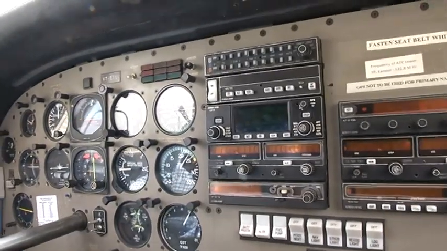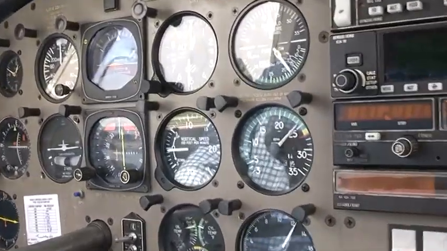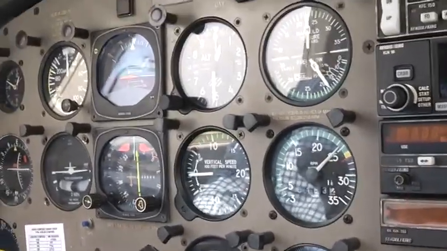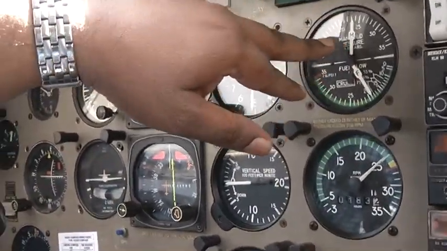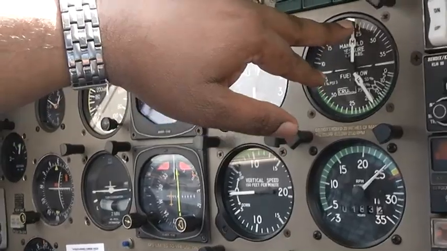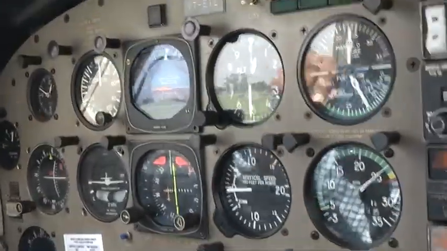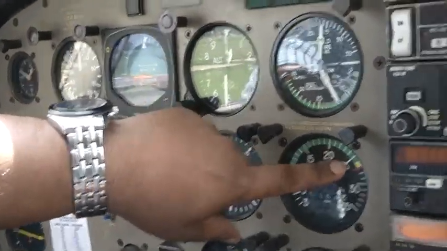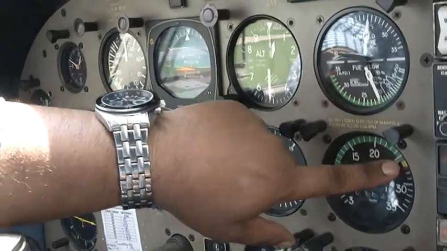Now just watch the propeller RPM. The RPM gauge needle is moving to 2500. You can see the manifold pressure gauge is around 24 at the moment. Just watch out. This is moving to 26.